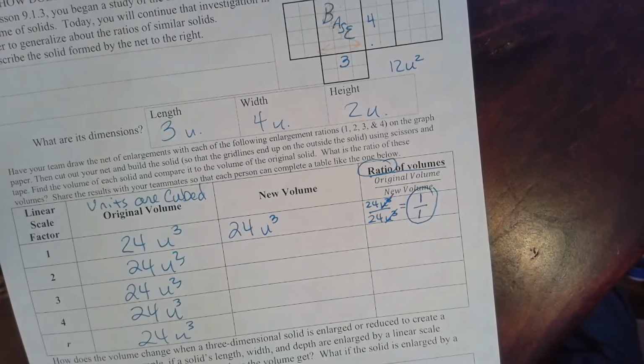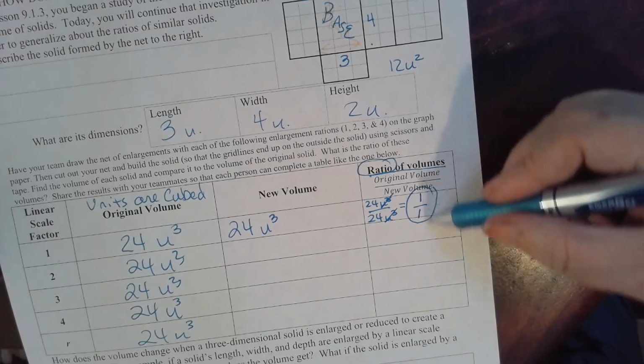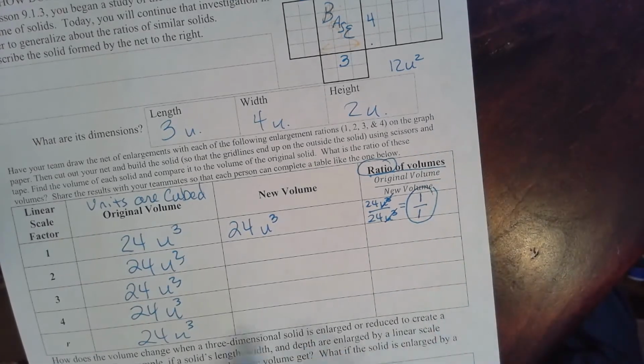This is the ratio of the volumes, and it's what I would expect. If I take two objects that are the exact same volume, and I make a fraction of those volumes, I'm going to get 1 over 1. Simple. But we're going to use these numbers to figure out the complicated answer we're going to get for the bottom line of this table.